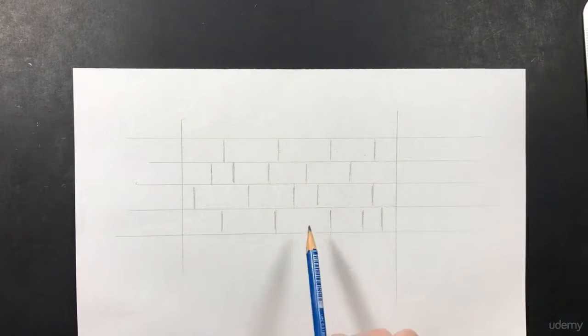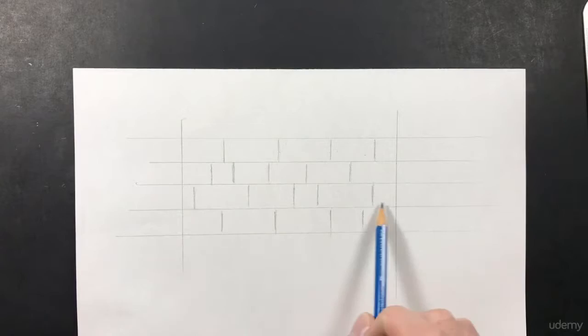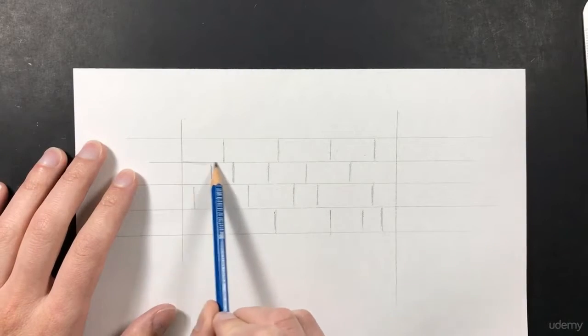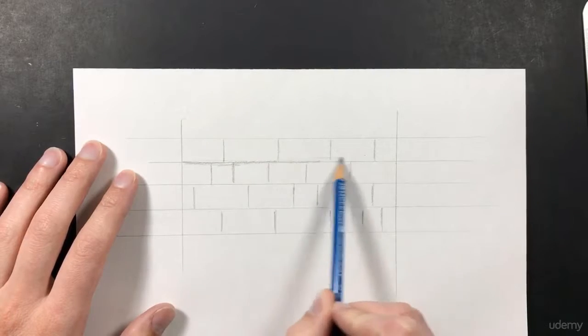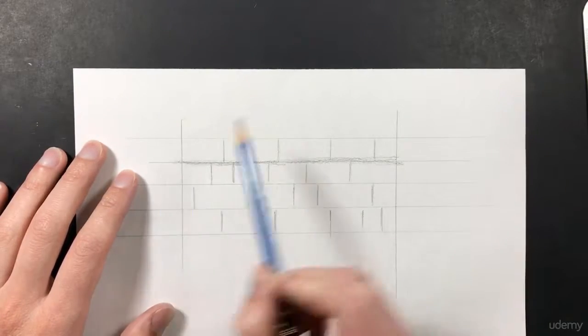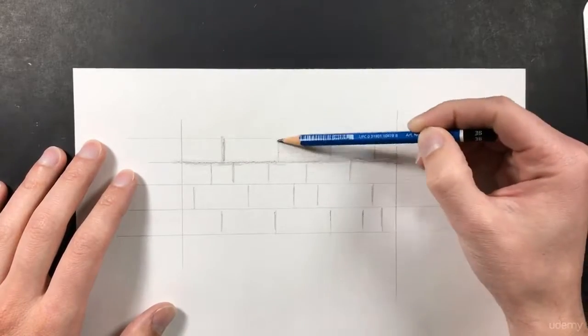The next thing I'm noticing is that the space in between each brick is darker than the brick itself. So now what I can do is go ahead and darken in those areas like so, so I can start getting a base value for all of my bricks and the space between them.